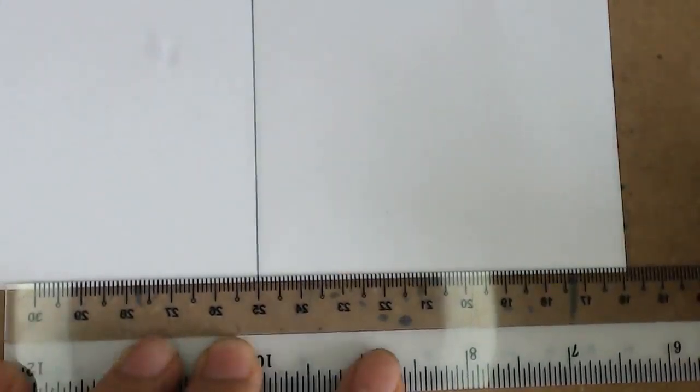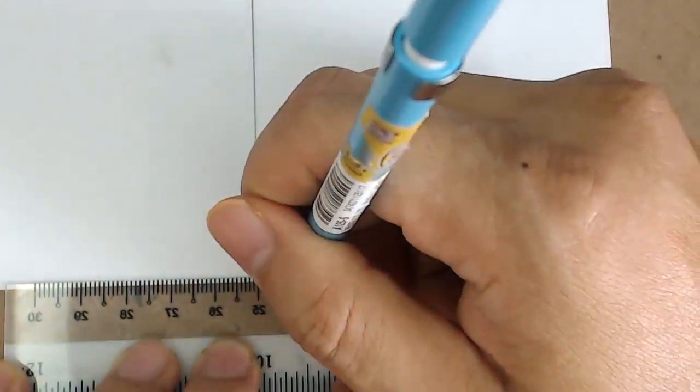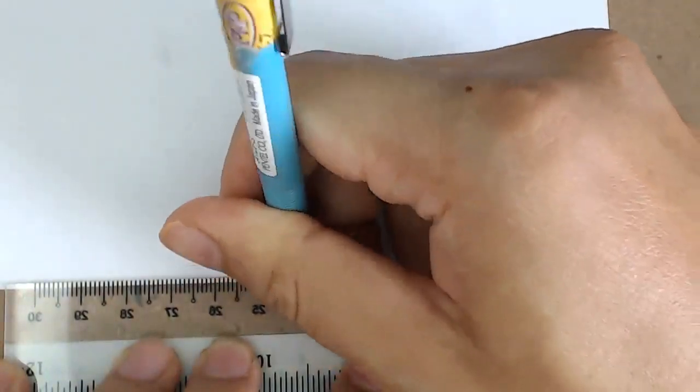Okay, and so do this on this side, 1 centimeter up, 1 centimeter down.